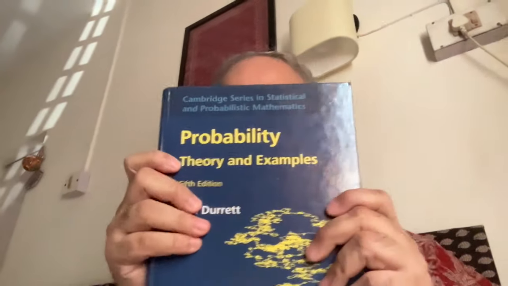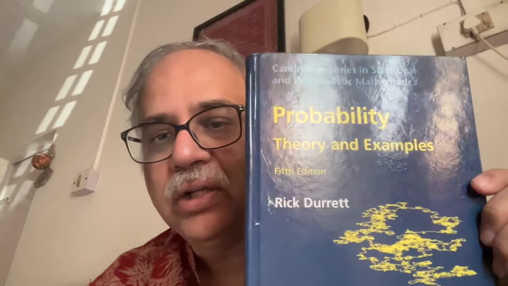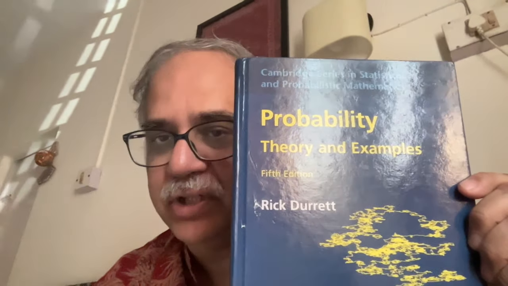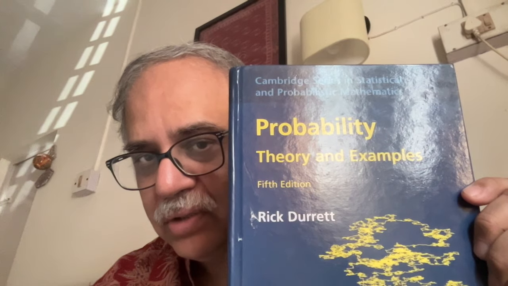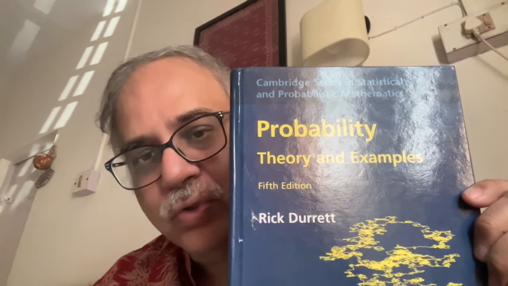So here is Probability by Rick Durrett. It's published by Cambridge University Press. Every good university library in mathematics should have it. I don't expect any student to buy it. But if you can find it in your library, please pick it up, if you are seriously interested in probability and especially in mathematical finance.